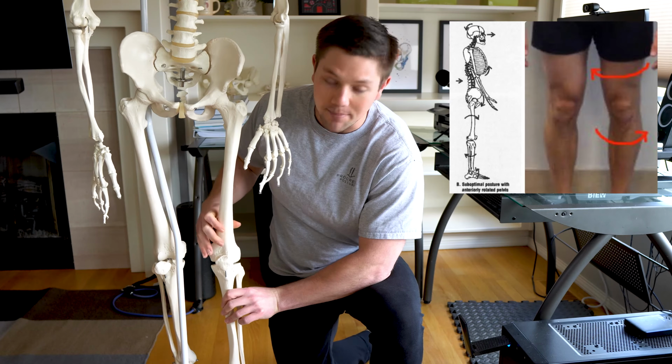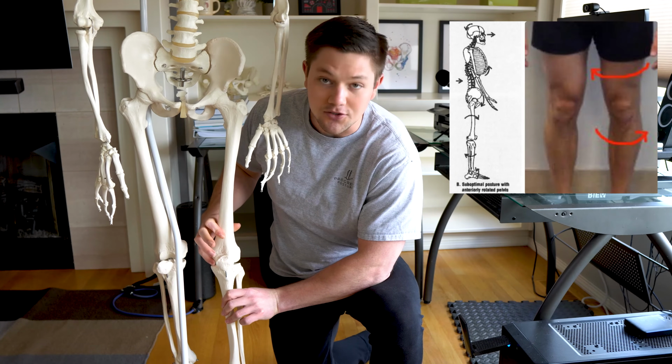And then you can see what happens here is you have a torque at the knee, and the medial knee is going to be subject to potentially more stress and pain than the lateral knee in this context.